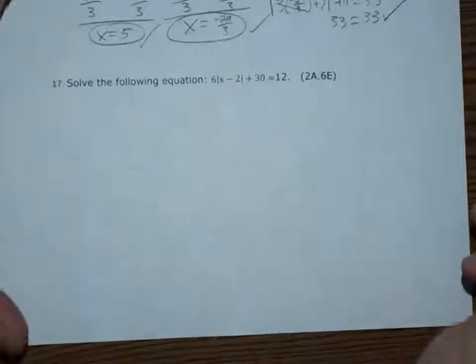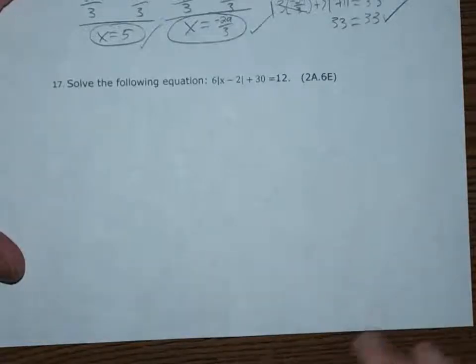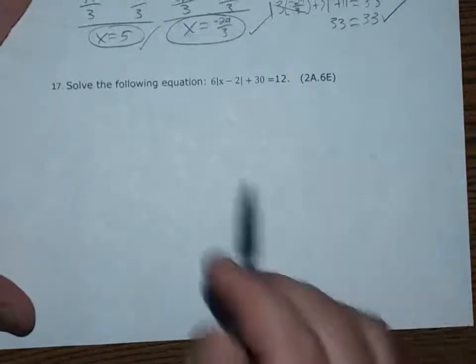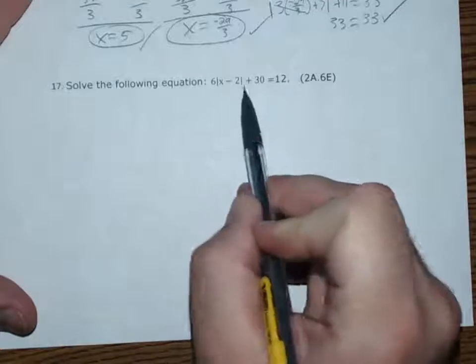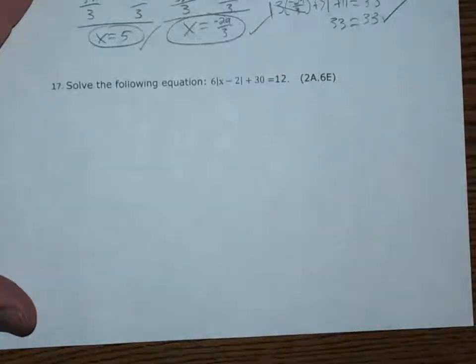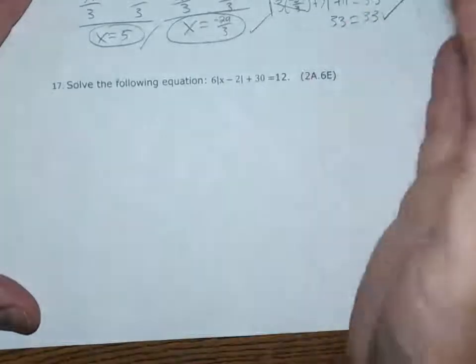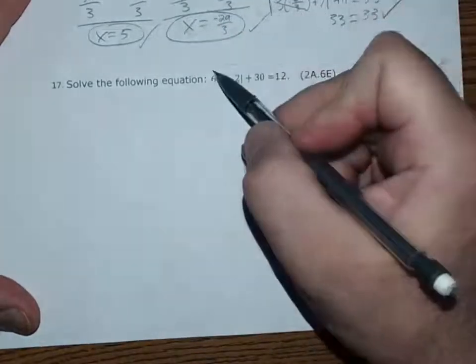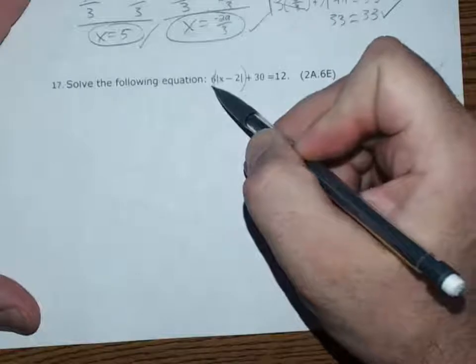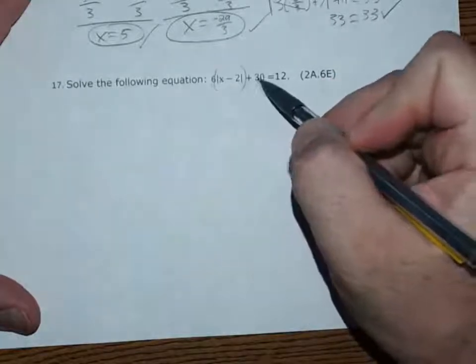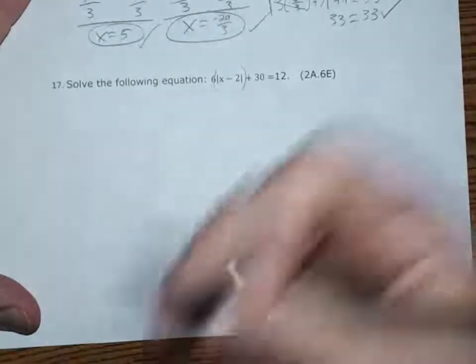All right, question 17 on the Unit 1 example set. Solve this equation. 6 times the absolute value of x minus 2 plus 30 equals 12. Once again, I see the bars are on the left side, and as I look at it, you'll note there's a 6 outside being multiplied by it, and then there's a 30 being added to it. So I need to get rid of those.